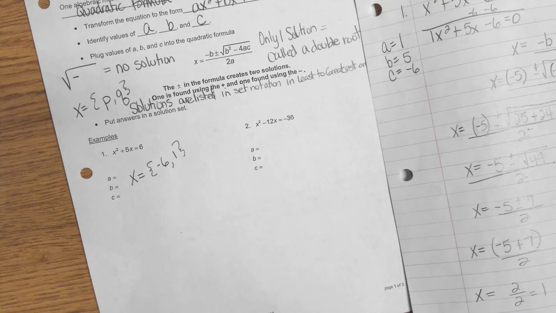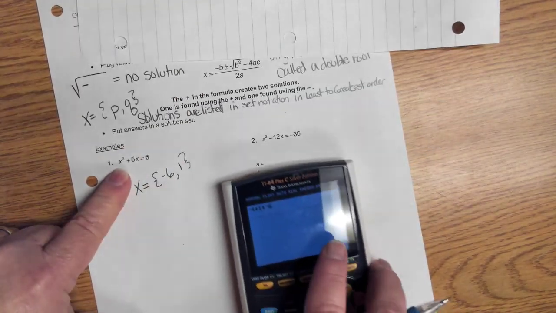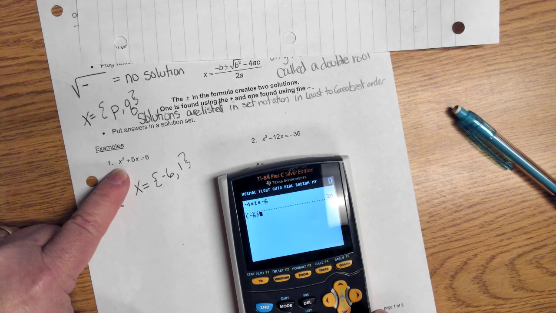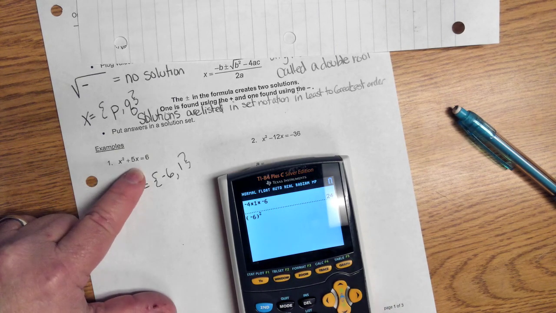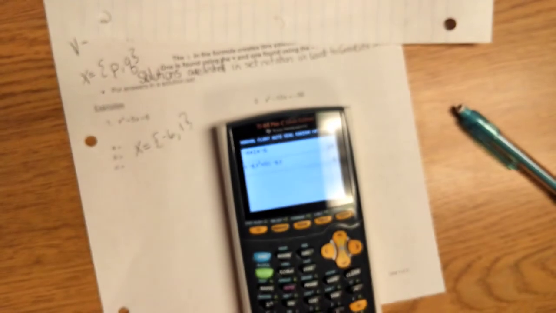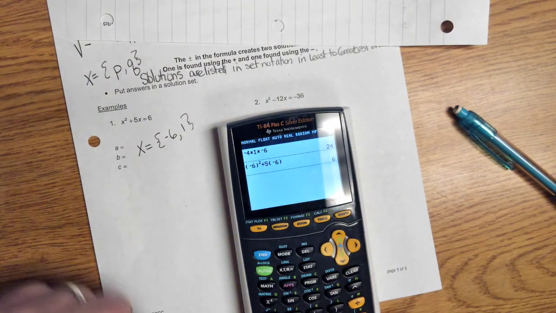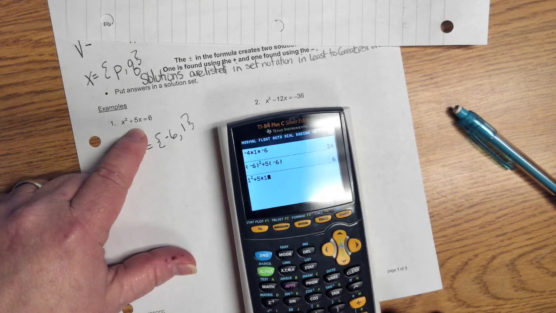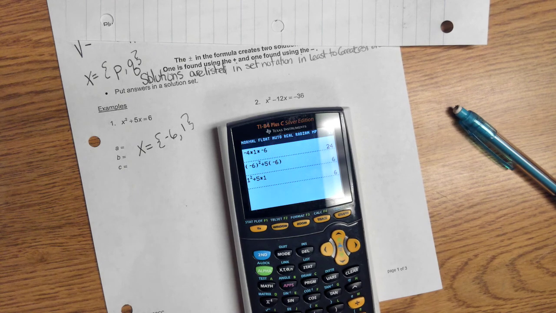And of course, you could go in and you could check, because I could go here and I could say, okay, that's my original. So if I went and put parentheses, negative 6, parentheses squared, plus 5 times, parentheses, negative 6. What do I get? I get 6. Well, 6 is equal to 6, isn't it? I think so. Okay, so that one works, doesn't it? So then I could come over here and say 1 squared plus 5 times 1 is 6. Well, 6 is equal to 6, isn't it? I would get a true statement, therefore it is correct.